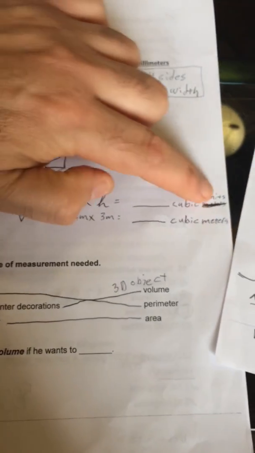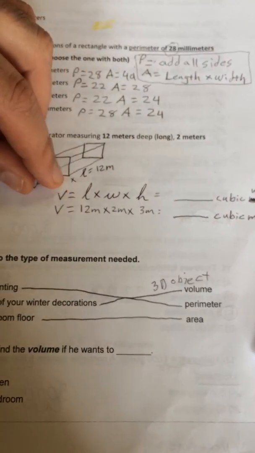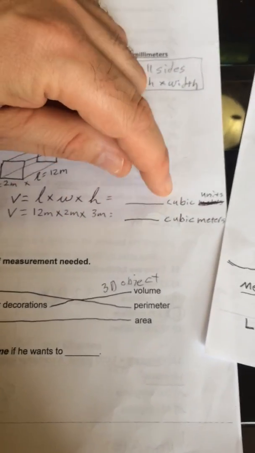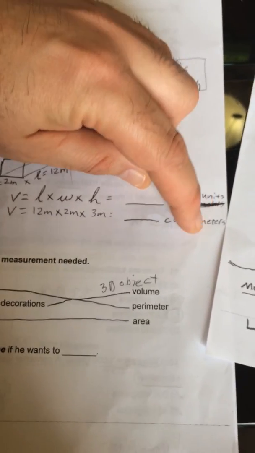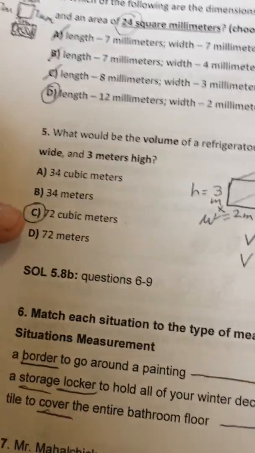And note that you are going to label it cubic meters. Now I have cubic units here because remember, when I'm just doing the basic formula, I know it's going to be cubic, whatever unit it is. The unit of measurement here is meters, though, that we want. So that's what we're going to focus on.